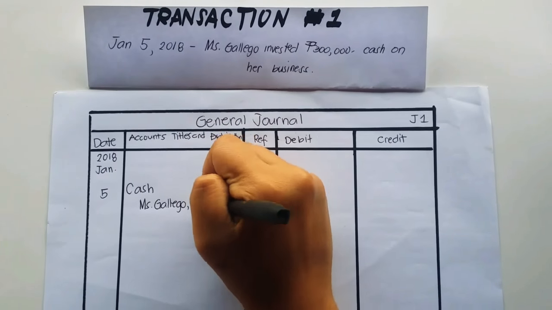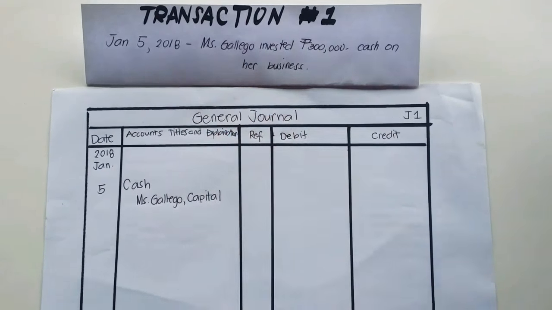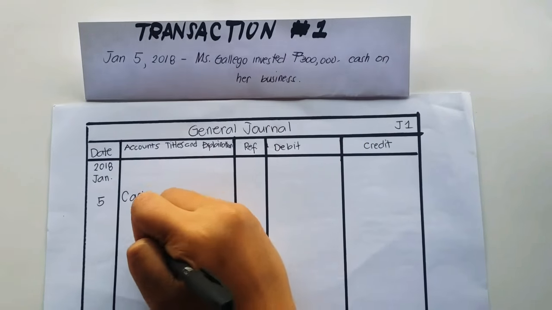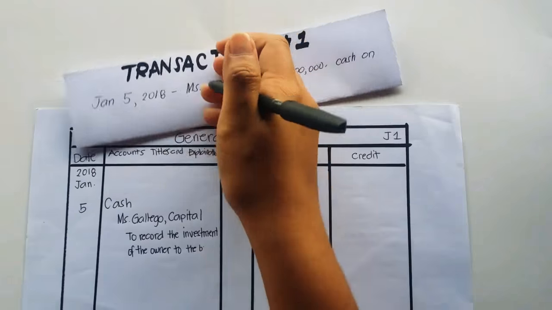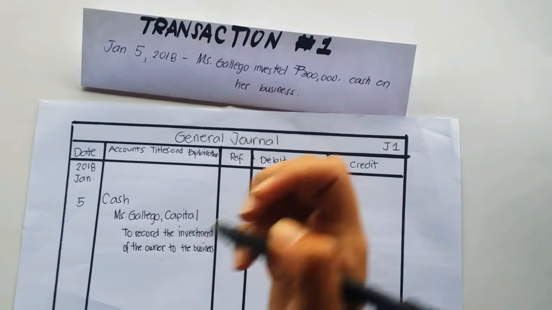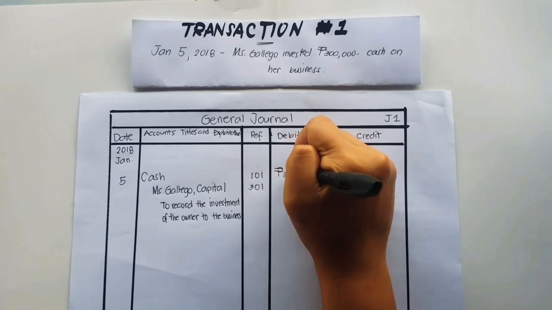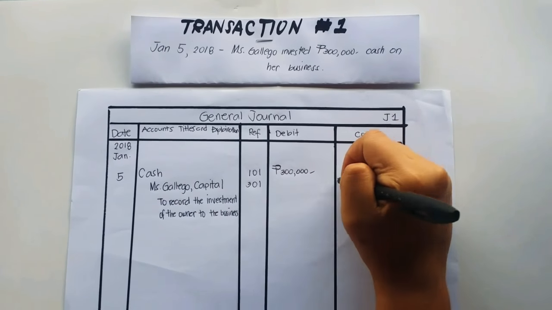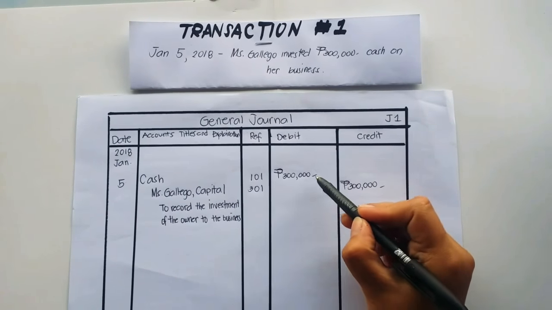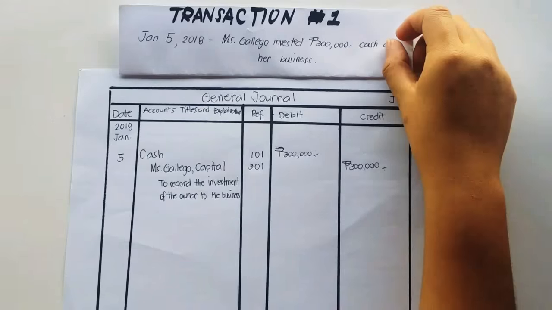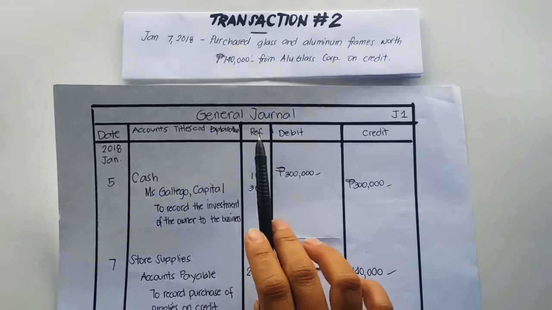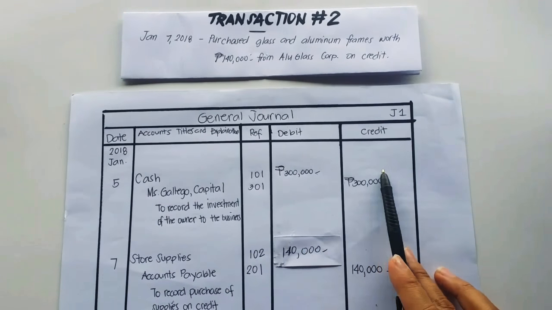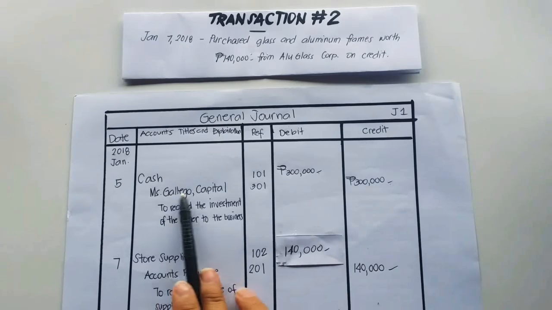Leave a few spaces and write the credit account title. For this, Ms. Gallego, Capital. And lastly, leave a few spaces to record the explanation. Always write the words "to record." Then write the amount. Don't forget to write small dots or small checks to indicate that's the end of the transaction. Transaction number 2. For this transaction, we use the store supplies as the debit account title and the accounts payable as the credit account title.